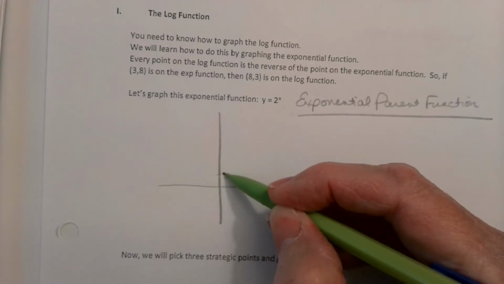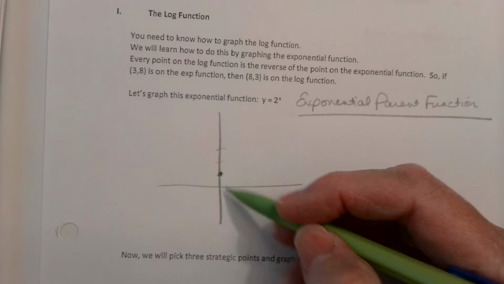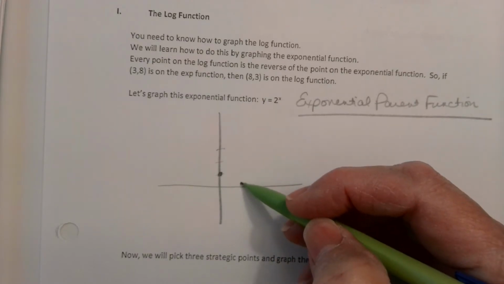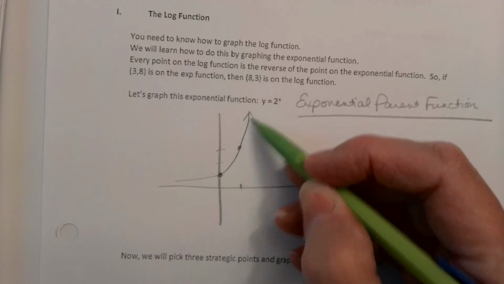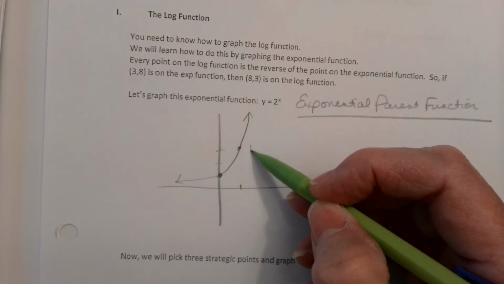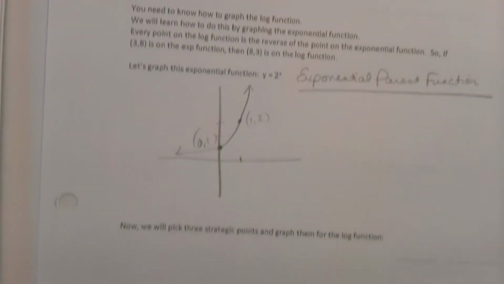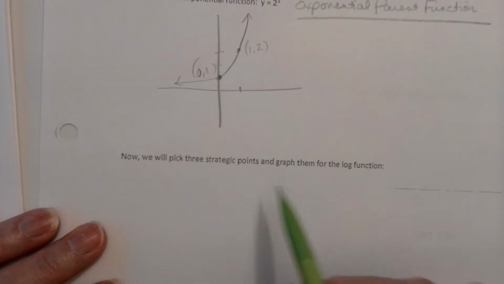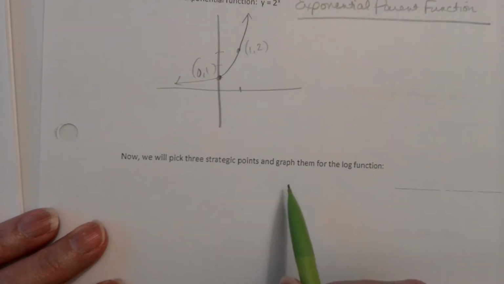It goes through 1 on the y-axis, because when x is 0, y is 1. And when x is 1, y is 2. I know it looks something like this, and I've got 2 good points there, right? Now, if I want to pick 3 strategic points, I can turn this into a log function.